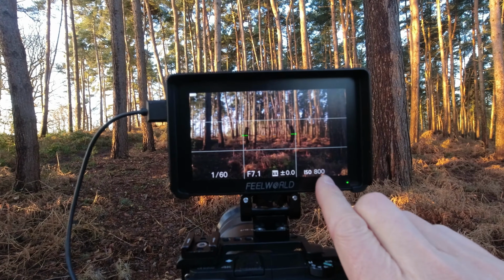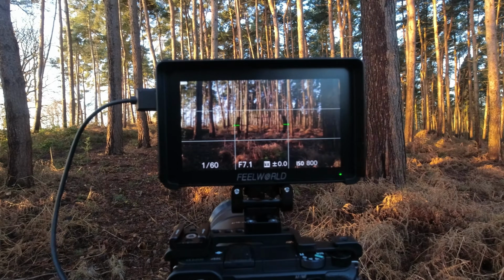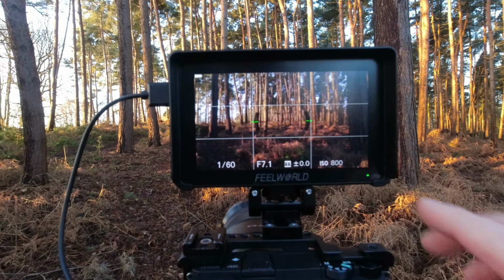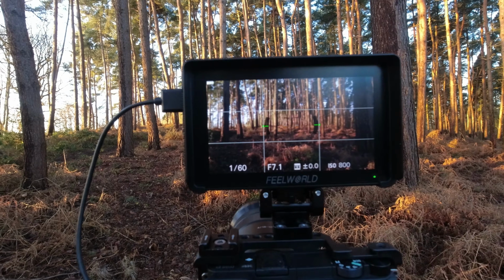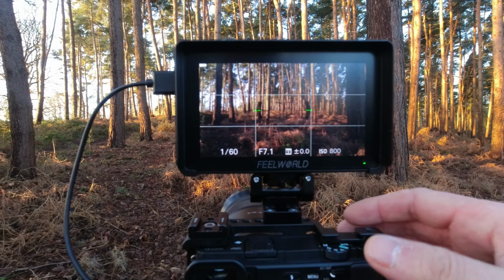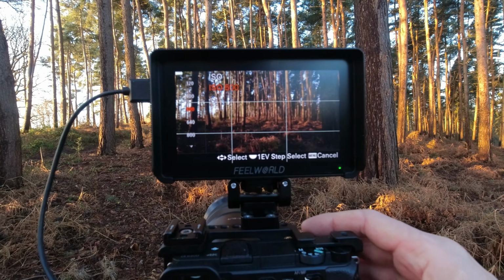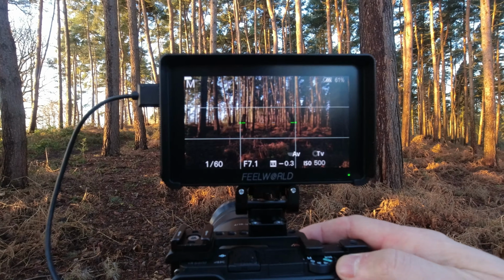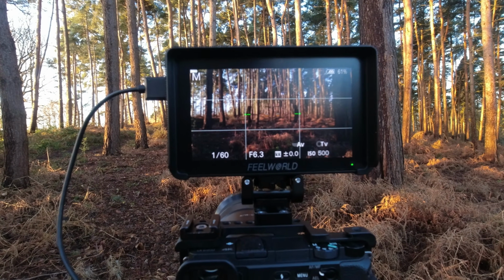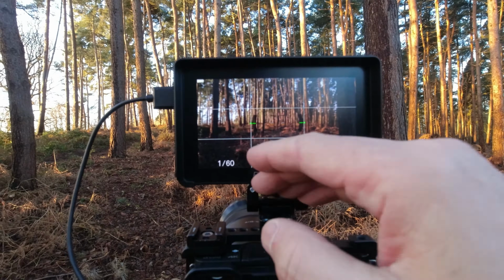So at the minute, with an ISO of 800 and an aperture of 7.1, we're getting the perfect exposure for this shot, or what the camera thinks is perfect. Now, I'm a little bit concerned about the ISO being so high. It may start to introduce some digital noise. So I'm just going to lower our ISO to about 500, and then lower the aperture to 6.3. And there we go. So now we're going to introduce less digital noise into our image.